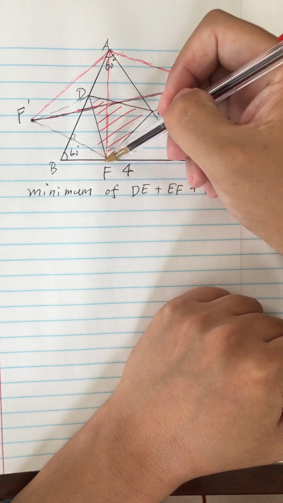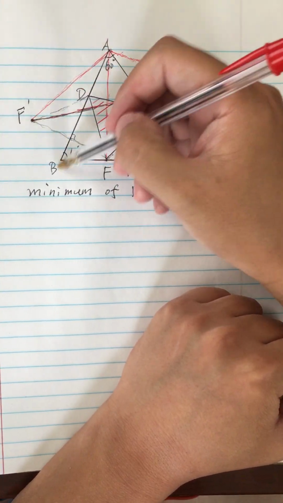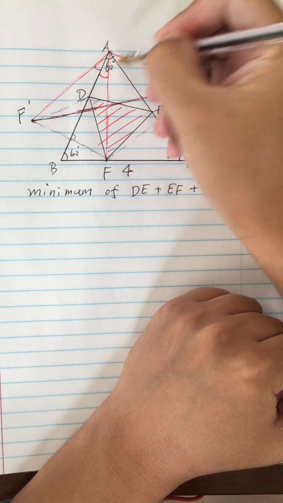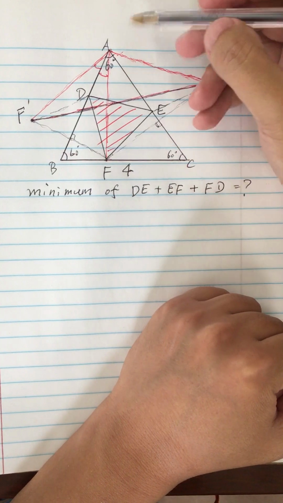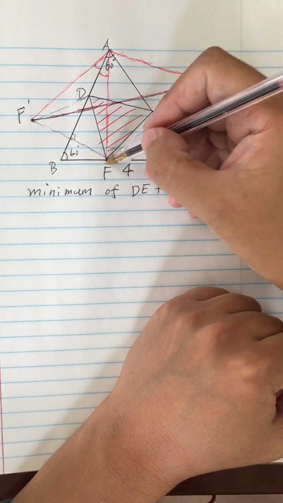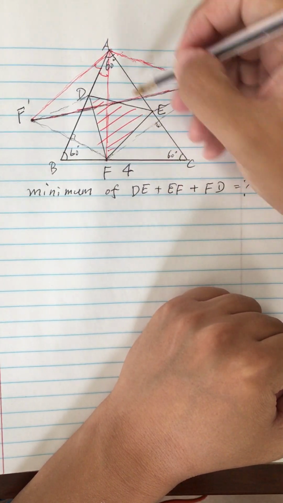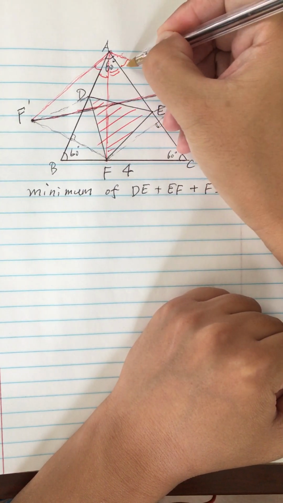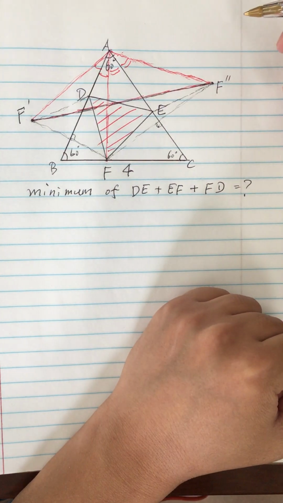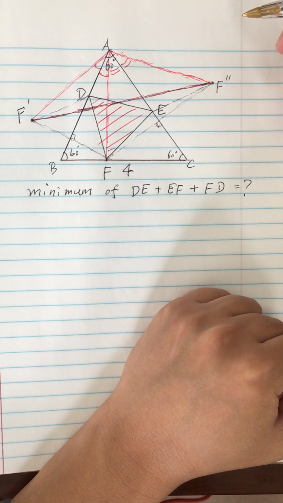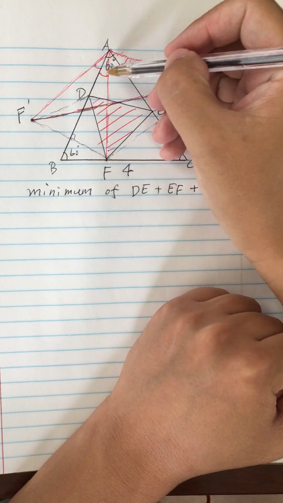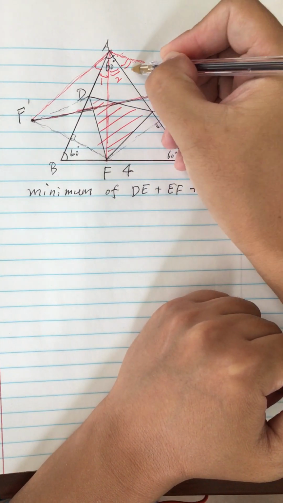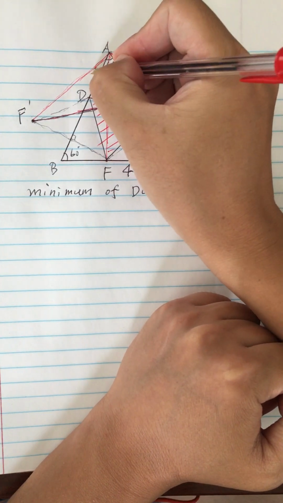Because we know F and F prime are symmetric to each other with respect to AB, this angle equals this angle. And because F and F double prime are symmetrical with respect to AC, this angle equals this angle. Suppose this angle is angle 1 and this angle is angle 2, and this is 2 also, this is 1 also.